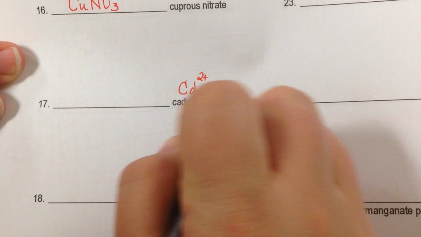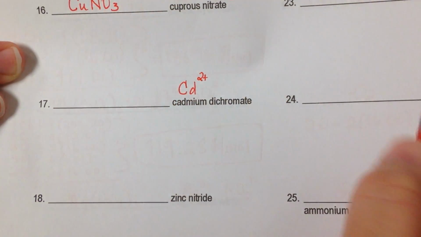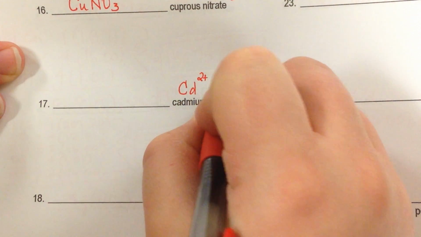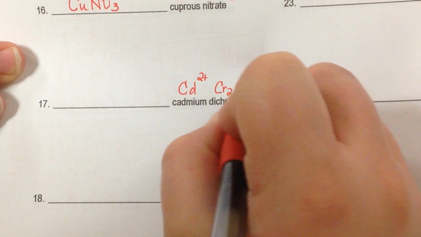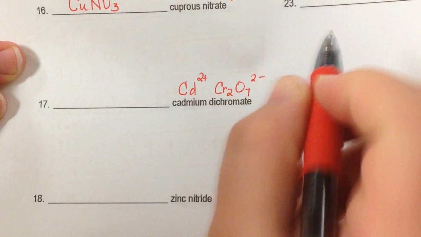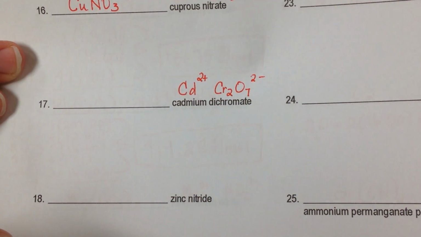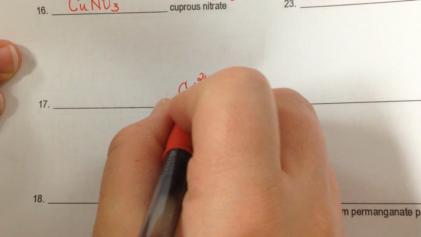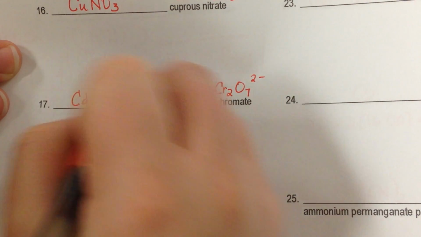Okay, dichromate, even though it has a prefix, this is actually a polyatomic that we've studied. So dichromate is 2 chromiums, 7 oxygens. Think about the fuzzy dice from our story. We had a fuzzy dice made out of chrome. One die had 2 dots on it, the other had 7. Okay, and so since this is a 2+, 2-, these are just going to cancel out.